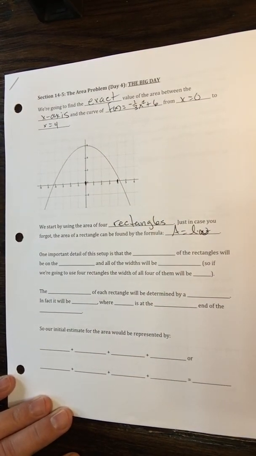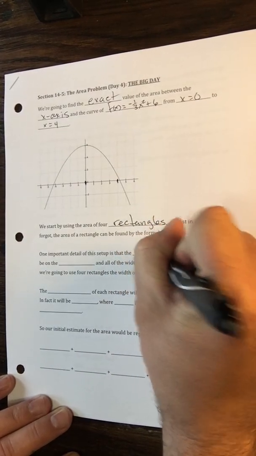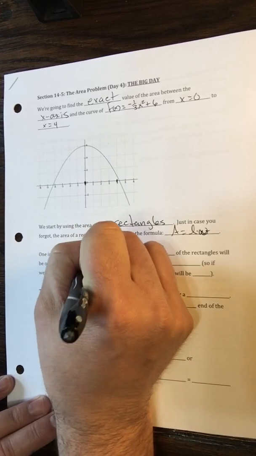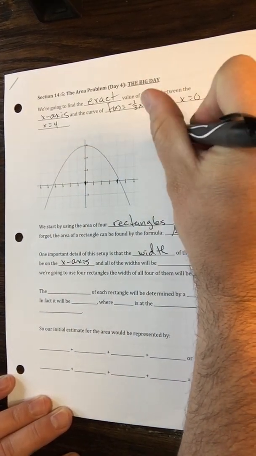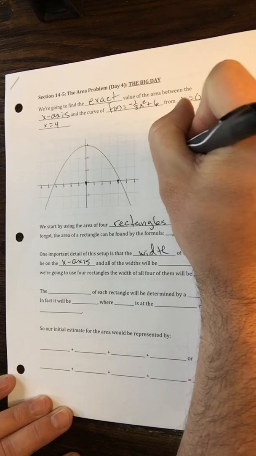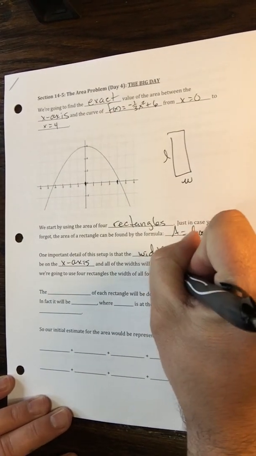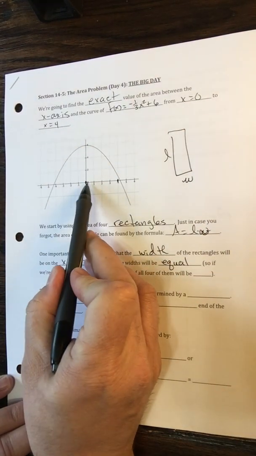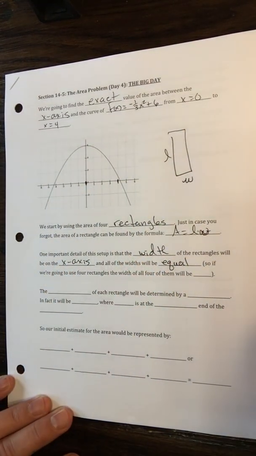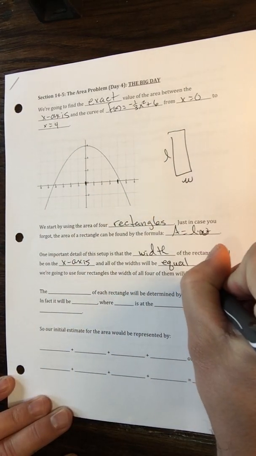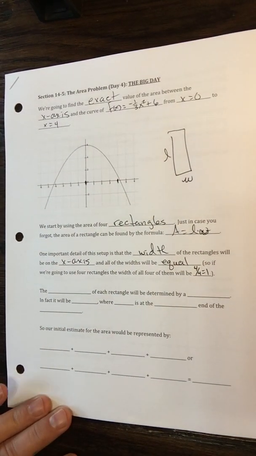One important detail of this setup is the width of the rectangles will be on the x-axis. Each rectangle that we do will have a width here and the length will be up there. All of the widths are going to be equal. We divide up the part of the x-axis that we're using into equal width rectangles. So if we're going to use 4 rectangles, this length is 4, so it'll be 4 divided by 4 rectangles. The width of each one of them will be 1.